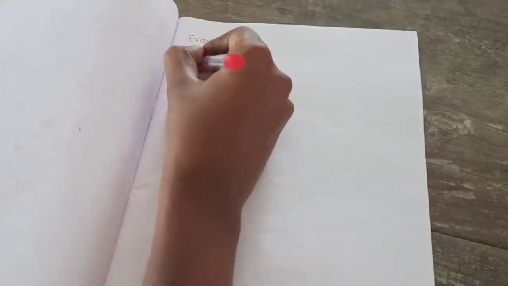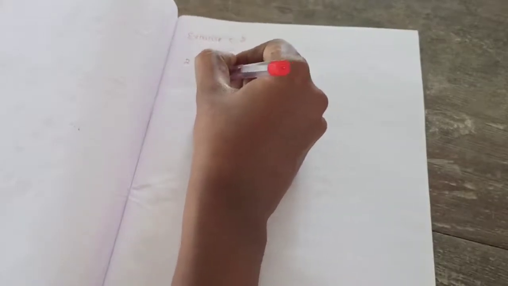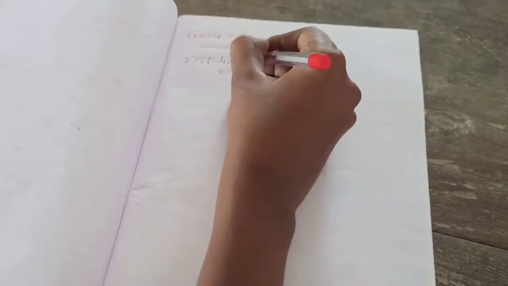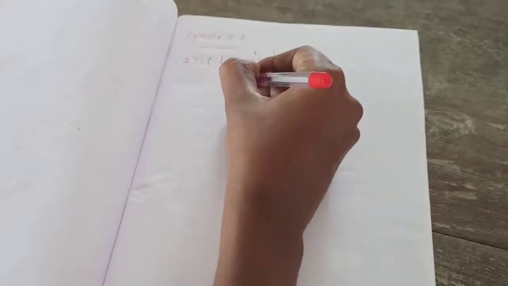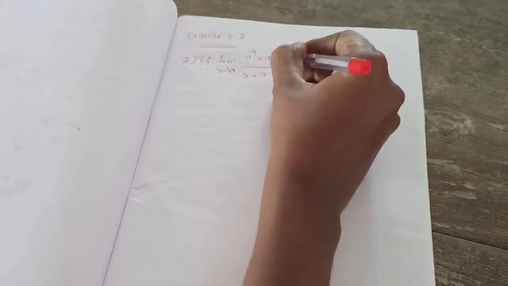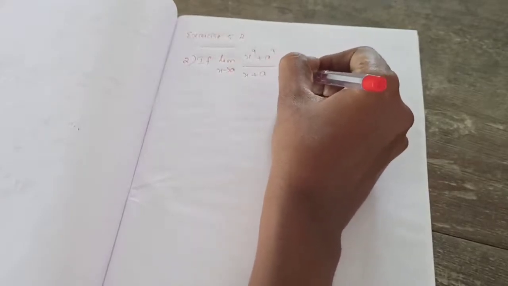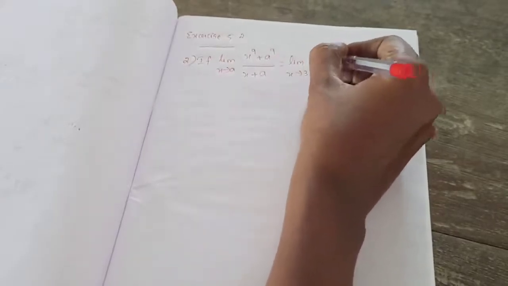problem number 2. If limit x tends to a, x power 9 plus a power 9 divided by x plus a equals limit x tends to 3, x plus 6.